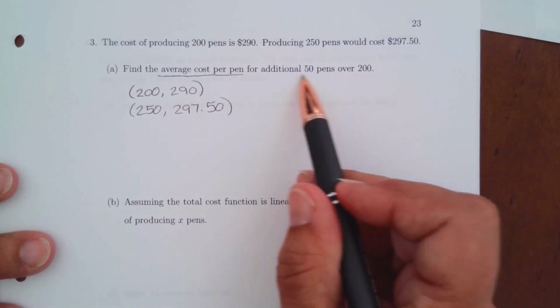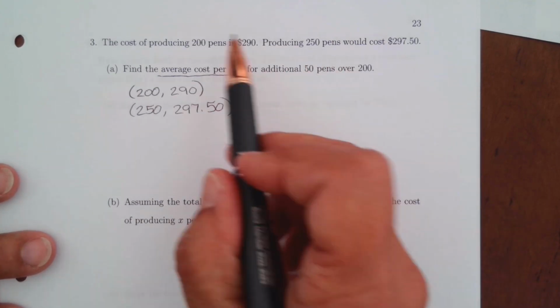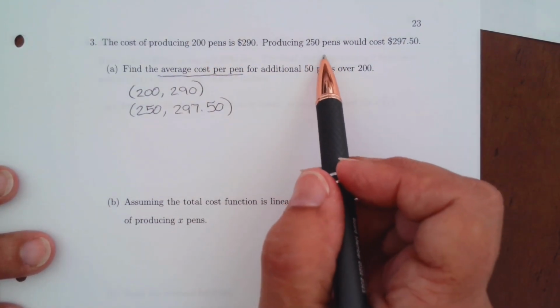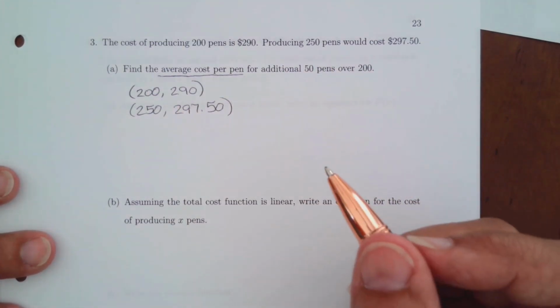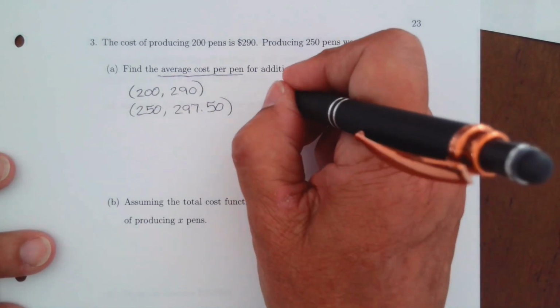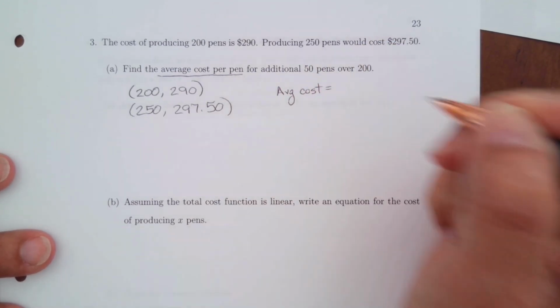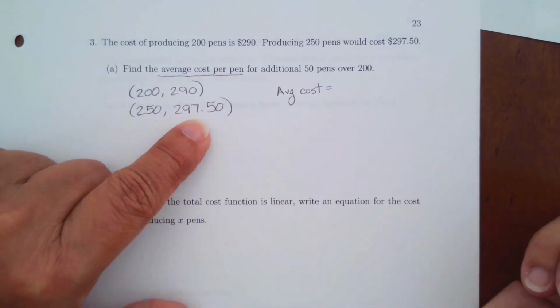Because it says find the average cost per pen for additional 50 pens over 200. That sometimes throws off students, but basically the average cost. So we're going from here to here. That's 50 more pens. So what is the average cost from going from 200 to 250? All right, so we're going to do the average cost. So that would be the slope formula, basically.